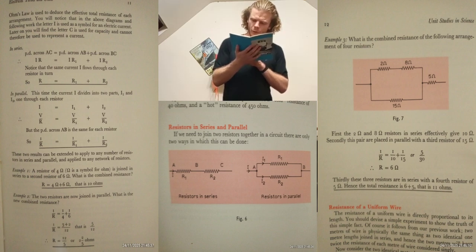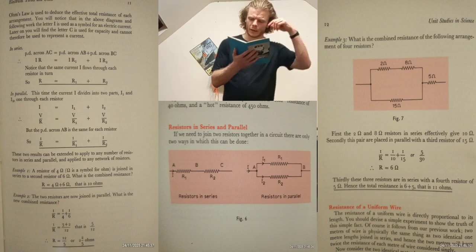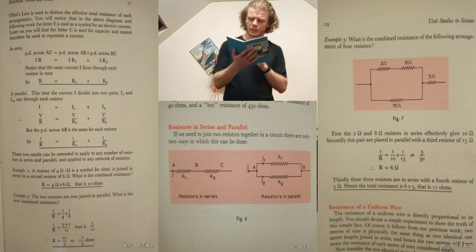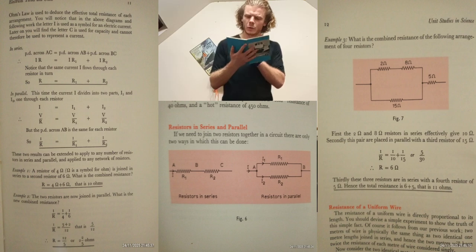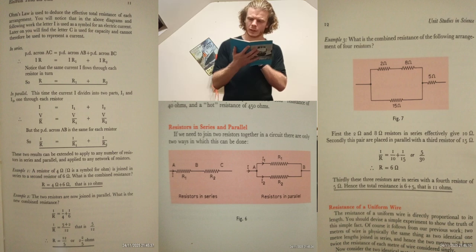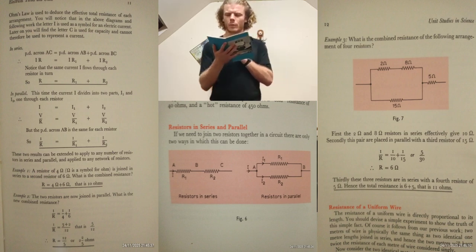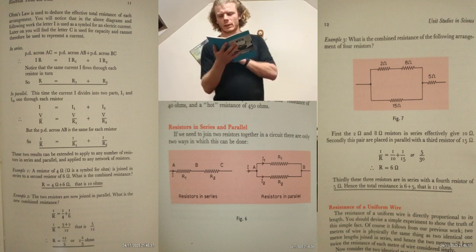A resistor of 4 omega. Omega is the symbol of ohm. It is joined in series to a second resistor of 6 ohms. What is the combined resistance? 10 ohms. Ohm's law is used to reduce the effective total resistance of each arrangement. You will notice that in the above diagrams and following work, the letter I is used as a symbol for an electric current. Later on you will find the letter C in use for capacity and cannot therefore be used to represent a current.